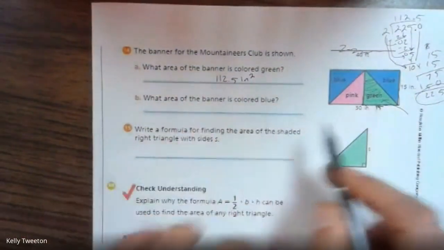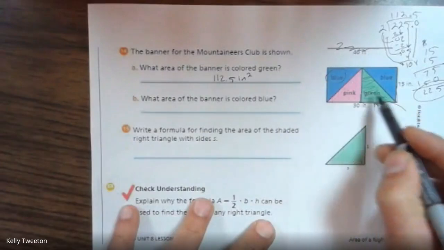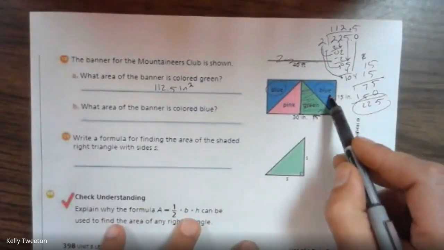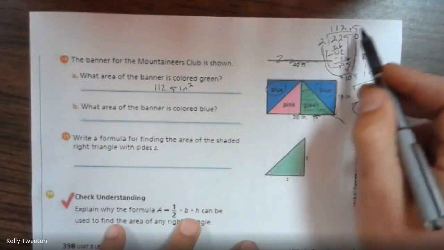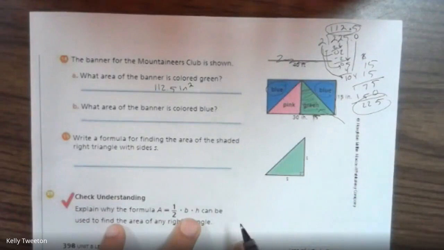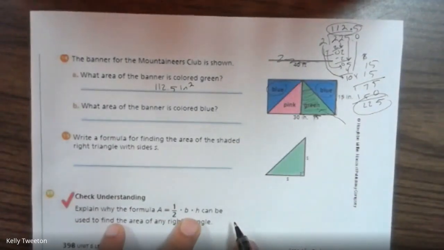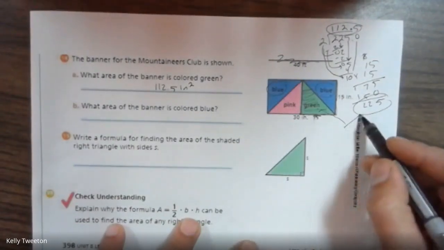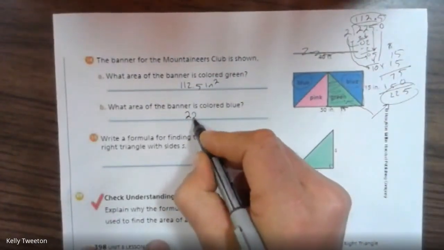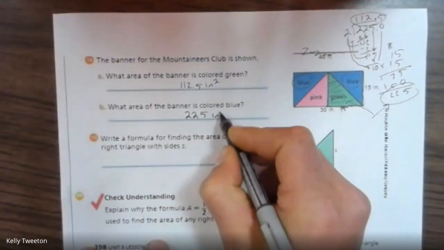What about the blue? There's a blue there, and there's a blue there. Well, if each triangle is 112.5, what would be 2 of the triangles? Yeah, we already did the math. It's right there. That would be 2 of them. So the area of the blue is 225 inches squared.